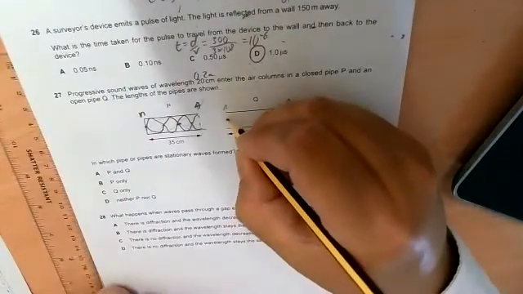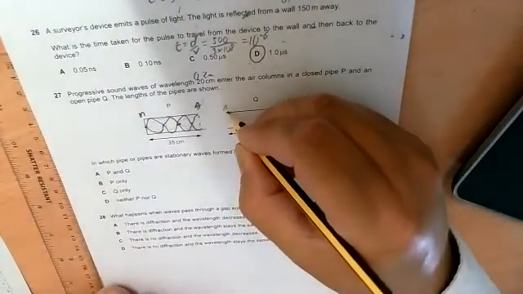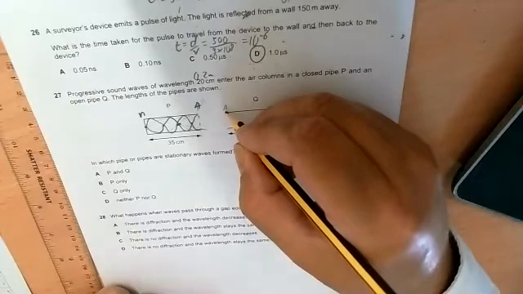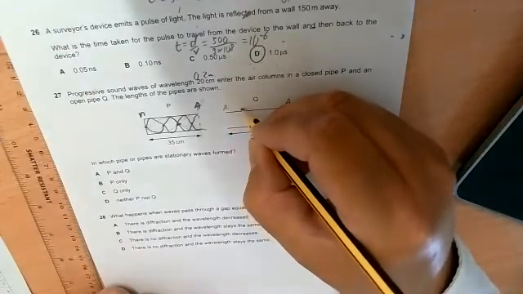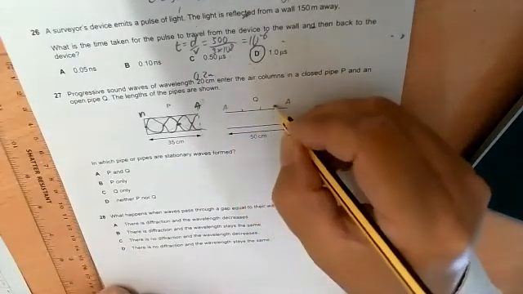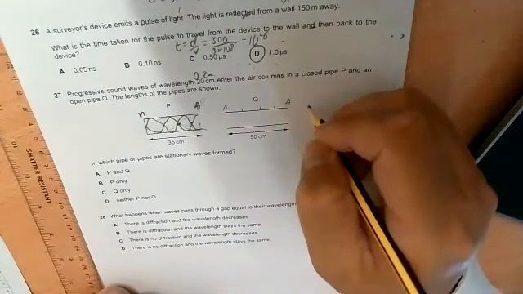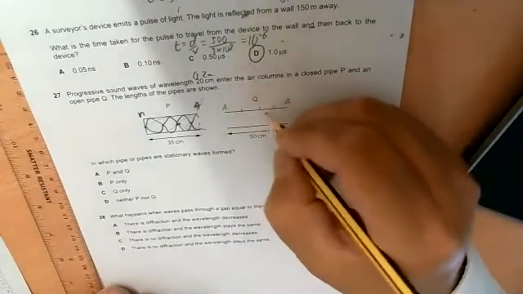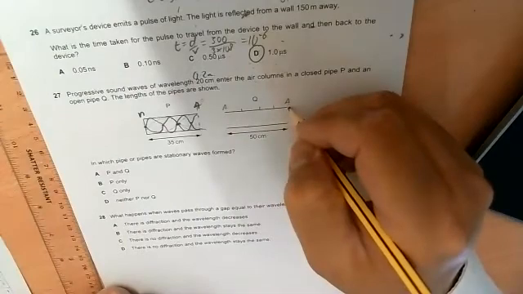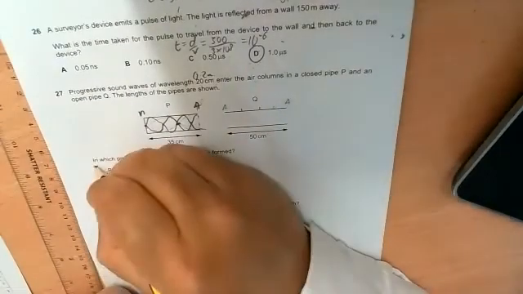So this one, again, we'd have an antinode here. So you'd have another antinode at 10 centimeters, 20 centimeters, 30 centimeters, 40 centimeters, and so on. So that would also have an antinode at that end. So it was definitely P and Q.